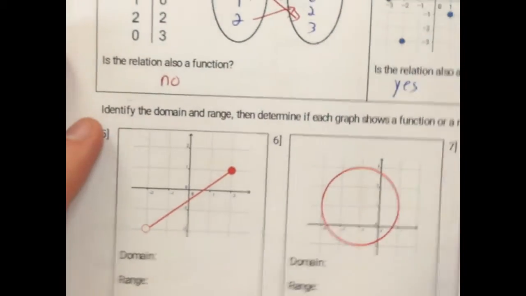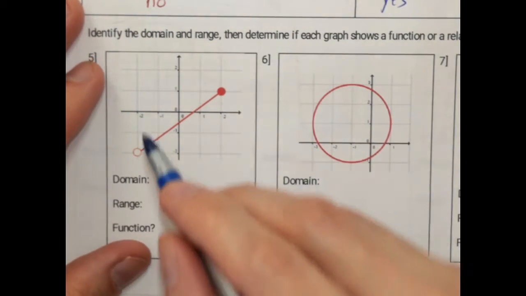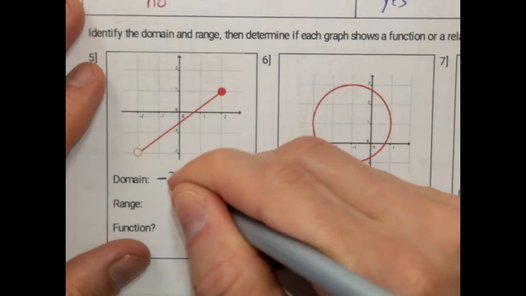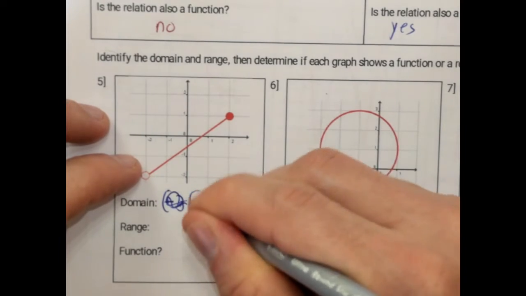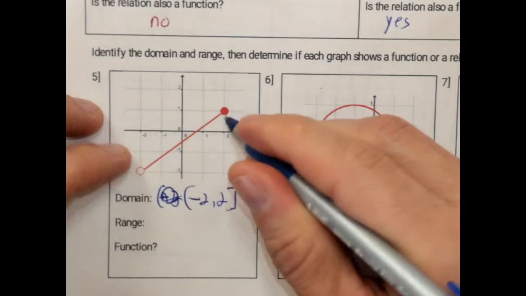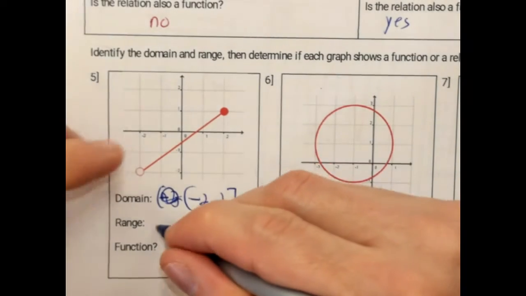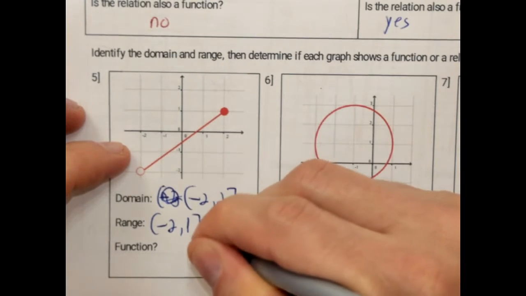All right, here we go. Here's what we want to talk about here: the domain and range in interval notation. From left to right, the lowest domain value is -2. It's an open circle, so it's going to be a parenthesis. Then all the way to +2. That's going to be a bracket because it's a closed circle. The range's lowest y value is -2, an open circle, and the highest is 1, a bracket.